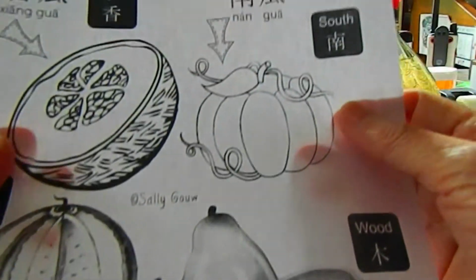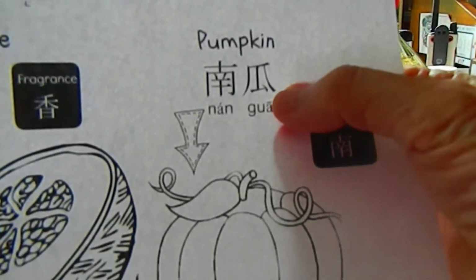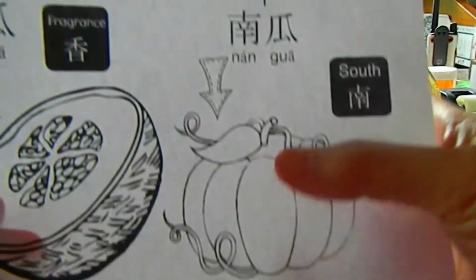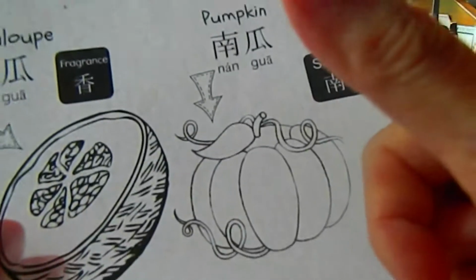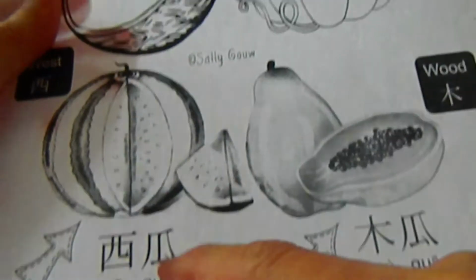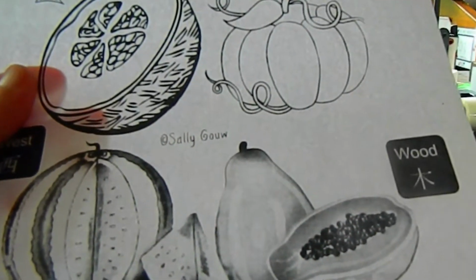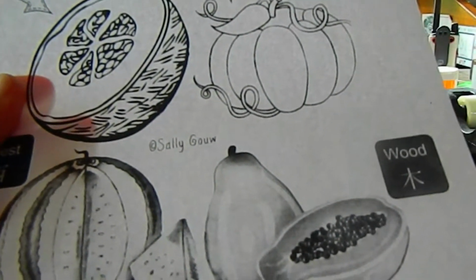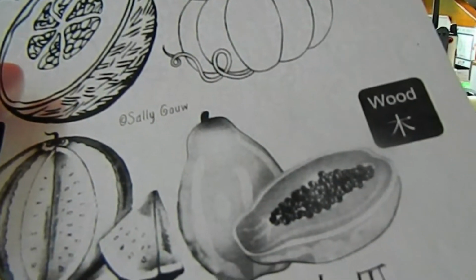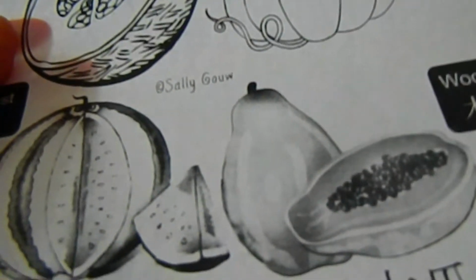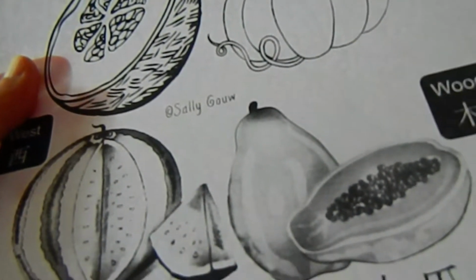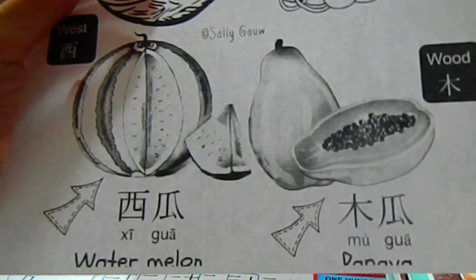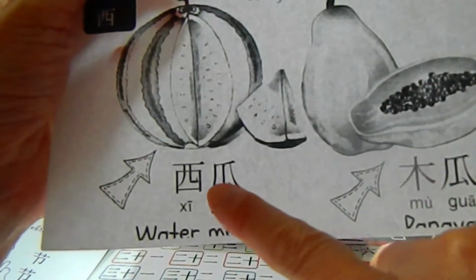The pumpkin we call south melon, so it's called 南瓜. We use 南 and 西 in Chinese as directions. So far you've learned south and west. You have left out east and north. East is 东. So you learn two first.